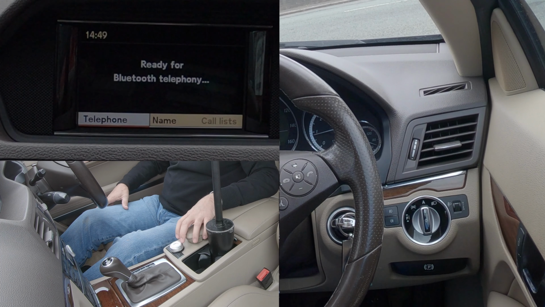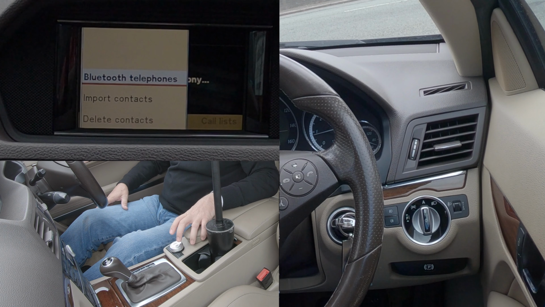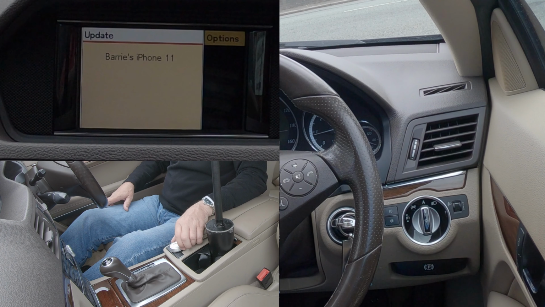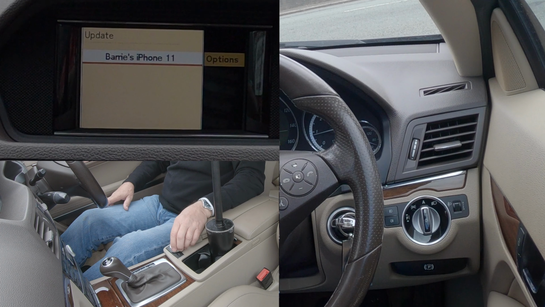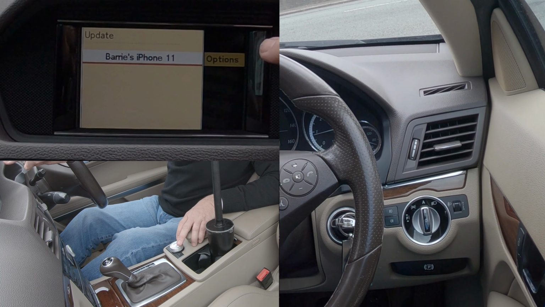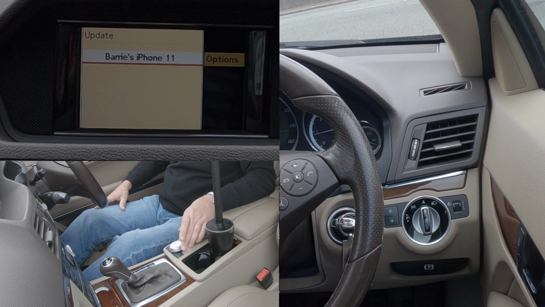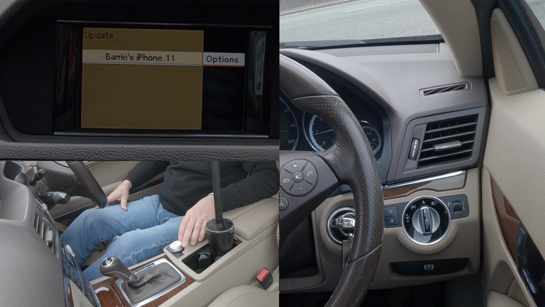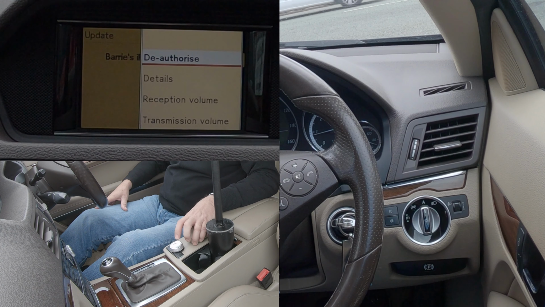We turn the rotary selector and then click the center to select. You've then got Bluetooth telephones, click select, and you see Barry's iPhone there. So turn the rotary selector to Barry's iPhone 11 highlighted, and you see options at the side. So we knock the selector across towards the options and then click select, and you've got there deauthorize, details, reception volume, transmission volume. We want deauthorize.